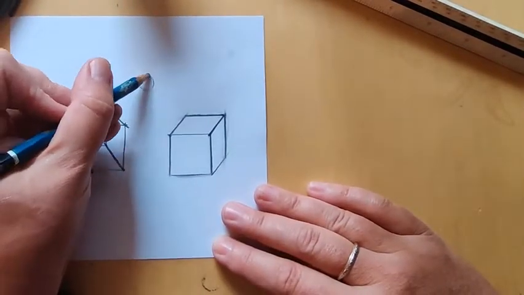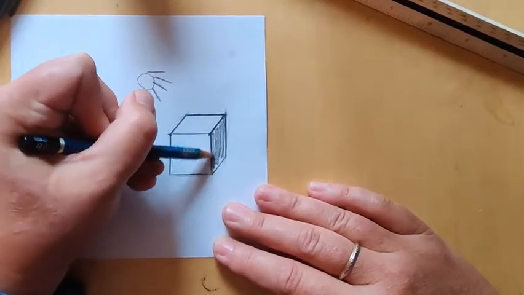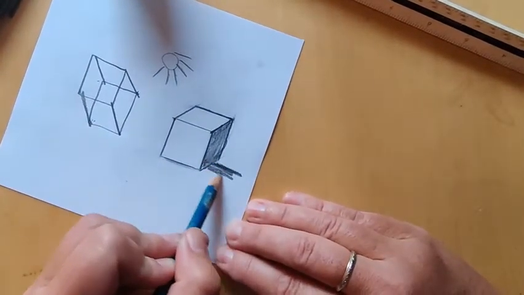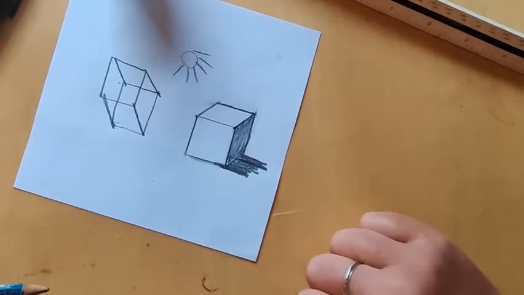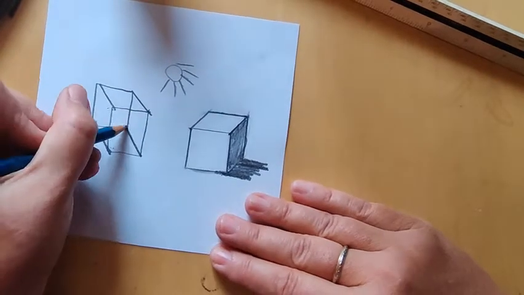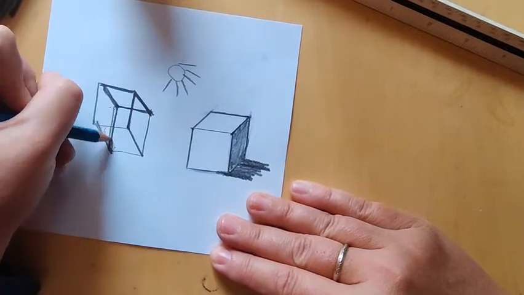Anyways, let's say my sun is over on this side, and I'm going to put my shading over here, right? And my nice piece like that, okay? So you can do this, which is a transparent cube, so you're seeing through that cube, right? I have that on there.